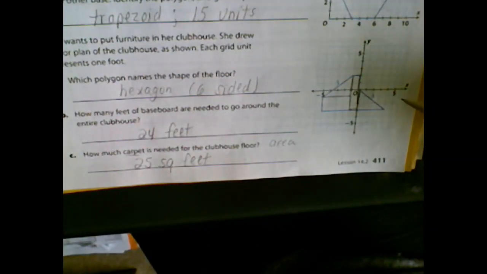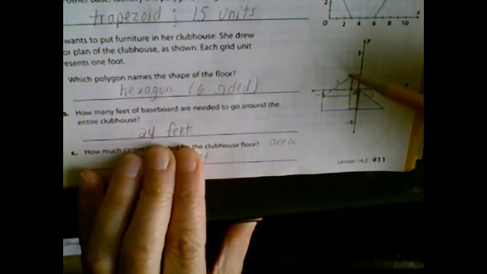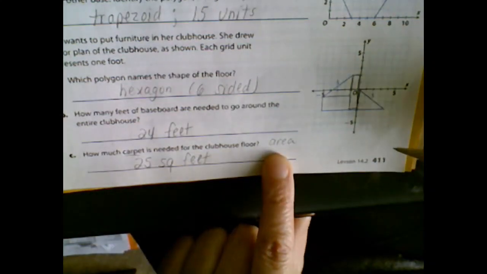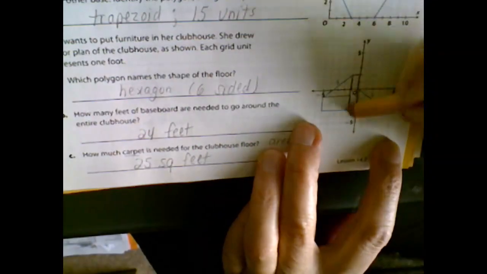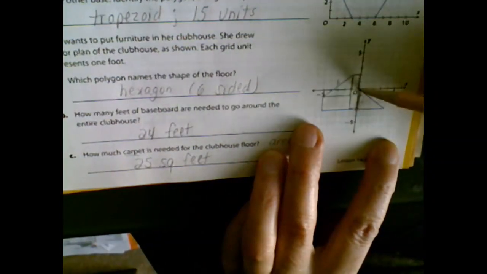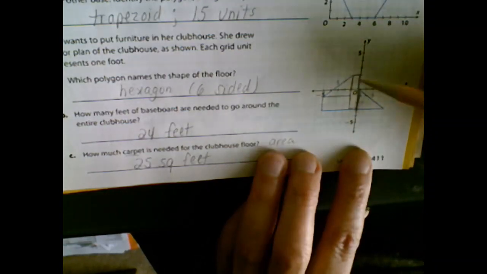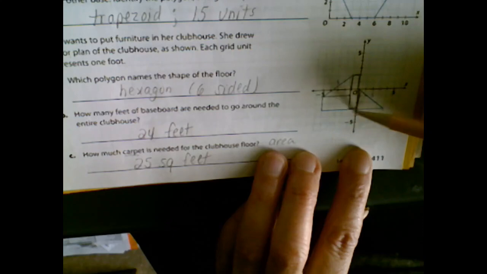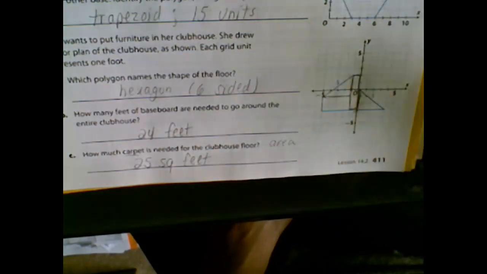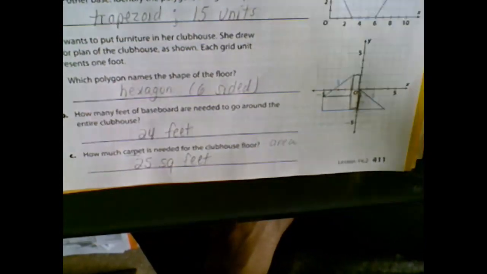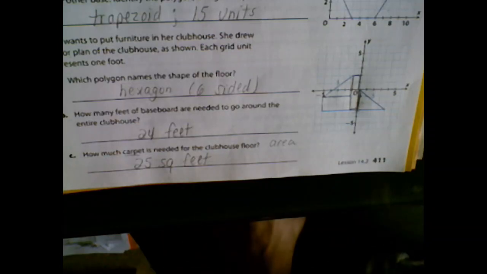How many feet of baseboard are needed to go around? So anytime you're going around, you could just count the squares. That's finding the perimeter. And this is finding the area. And what they did to find the area was to draw some lines. So here's one. Let me make that clearer. I drew a line here, and you would have to find the area of this triangle. You would have to find the base and the height. And then we have a rectangle here, and I drew a line there. So you have the area of 2 triangles, which I think were exactly the same dimensions. And then these 2 rectangles are different. So you would find the area of each of those individual shapes and add them together to get 25 square feet.